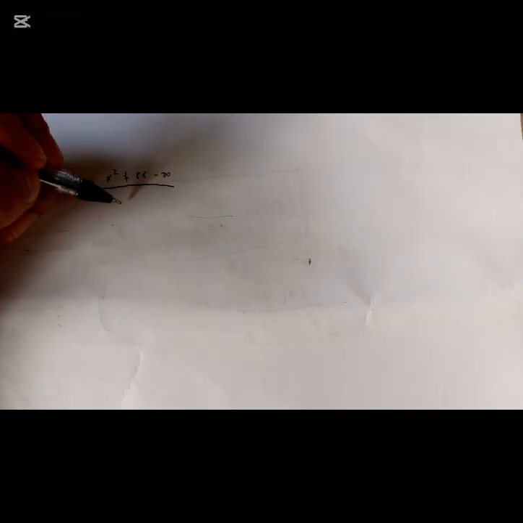Let's have an example of finding the oblique asymptote. Suppose that f of x is equal to (x squared plus 8x minus 20) over (x minus 1). The first thing to do is divide the leading term of the numerator by the leading term of the denominator.